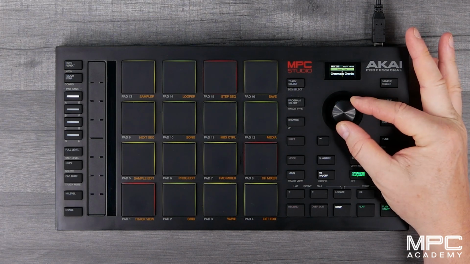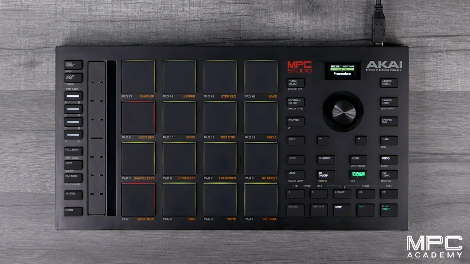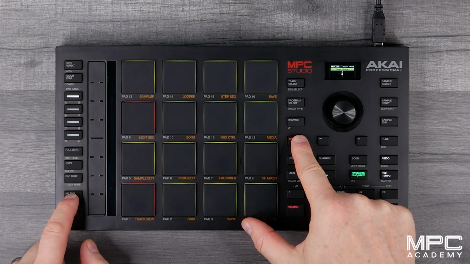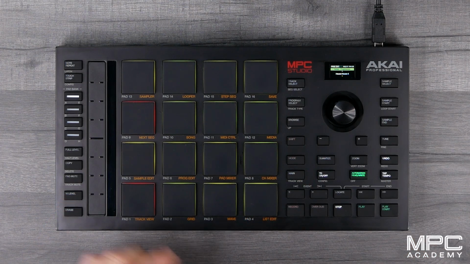Then after this, we have Chromatic Chords, and then we have Progressions. Now, Progressions means that we have a whole bunch of presets that are already inside MPC Studio that can play different types of genres of chords. So if you hold down Shift and 16 Levels again, we can see the progression type.